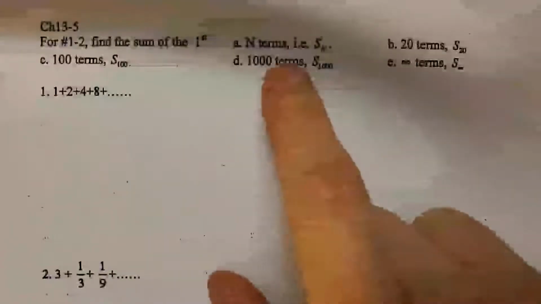Bandwidth issues. So I'm trying. Hi. You have A, B, C, D, and E. I'll be.